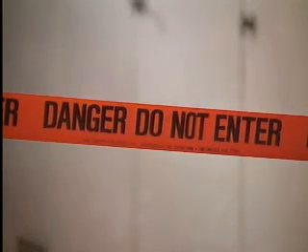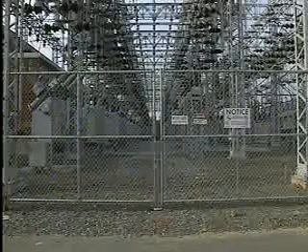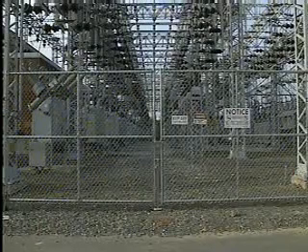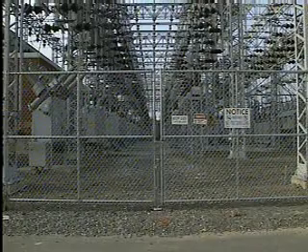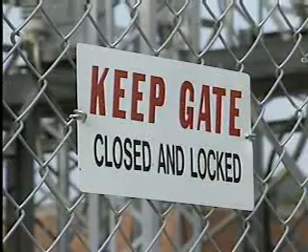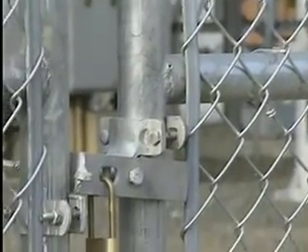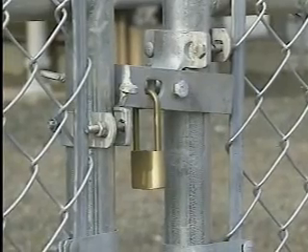In some situations, the barrier consists of warning tape around a work area. In other situations, hazardous equipment may be enclosed in an area surrounded by a fence or a wall. Access to the areas within barriers is usually restricted as indicated by locks, tags, or signs.